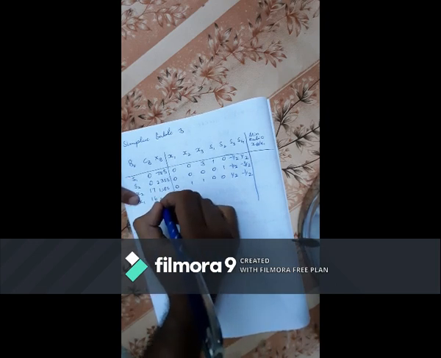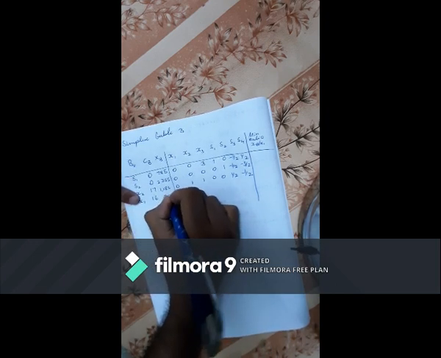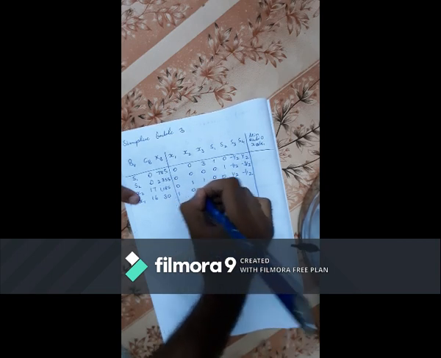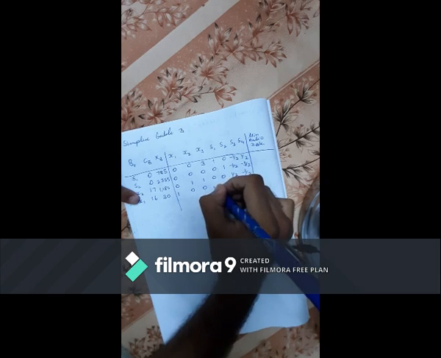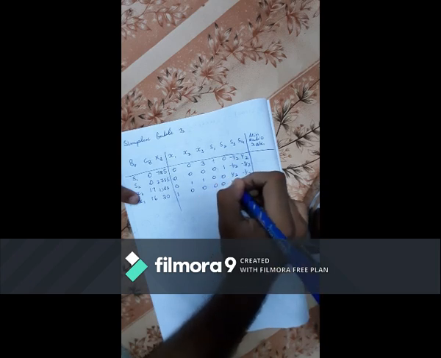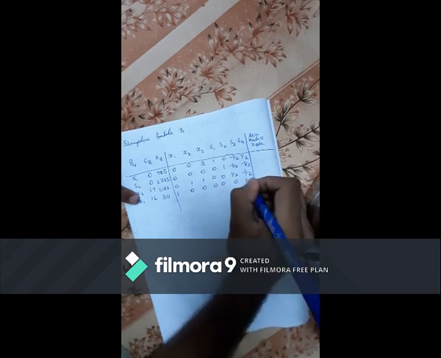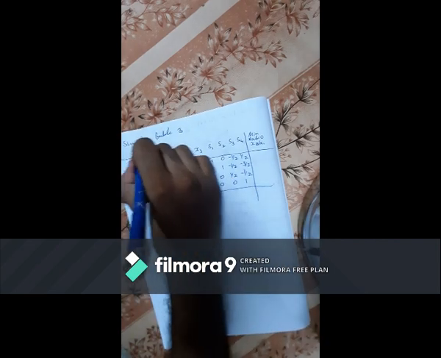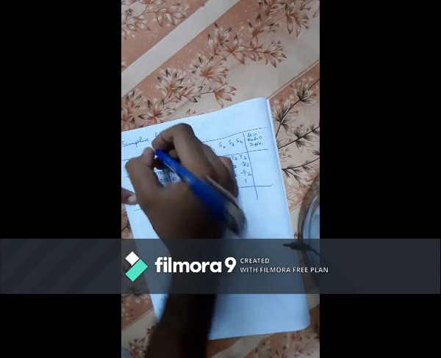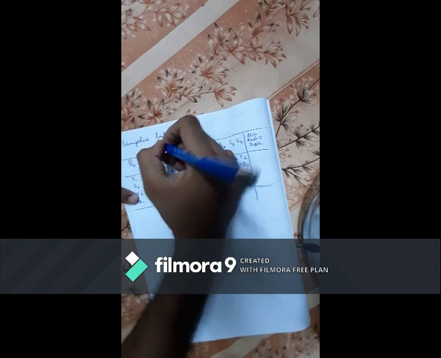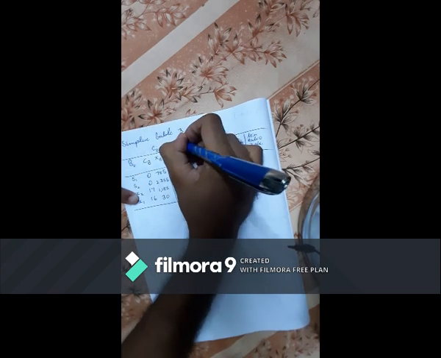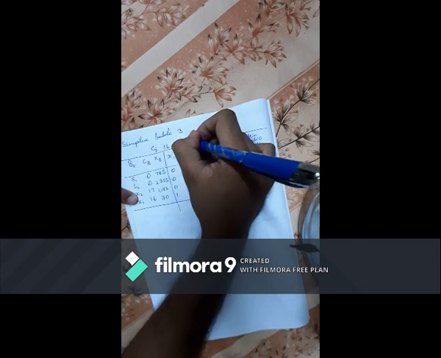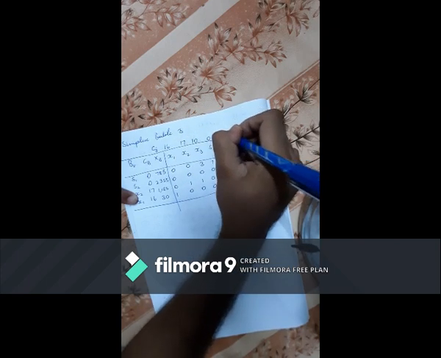Next is R4 new, which is 30, 1, 0, 0, 0, 0, 0, 1. The values of CJ are 16, 17, 0, 10, 0, 0, 0 and 0.